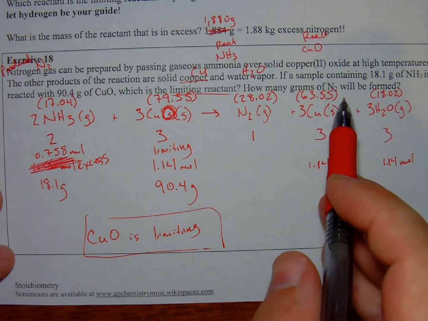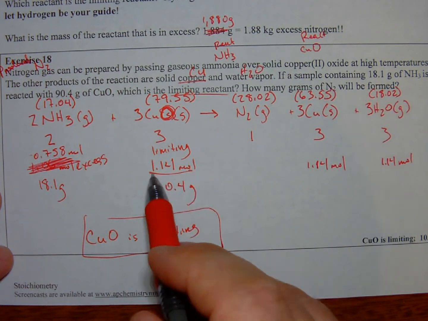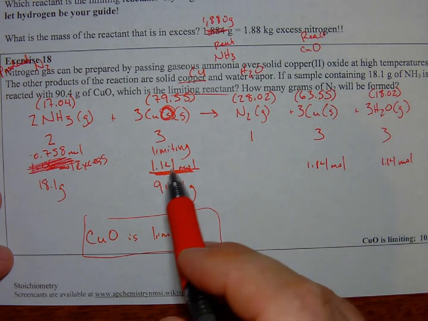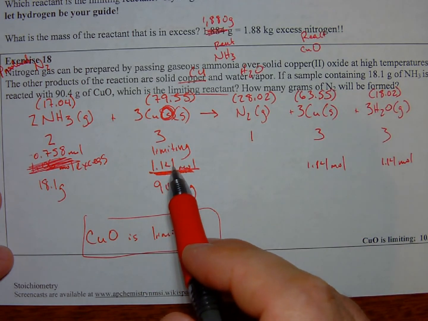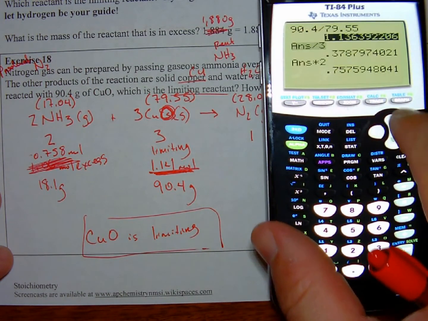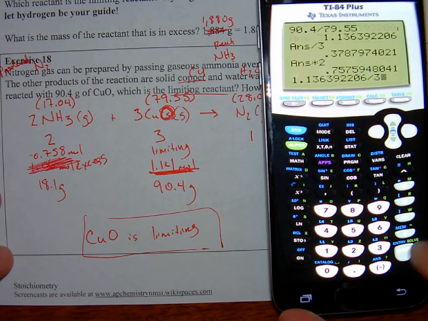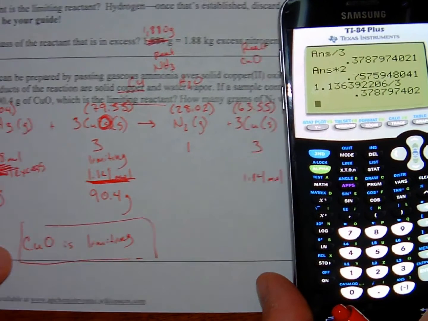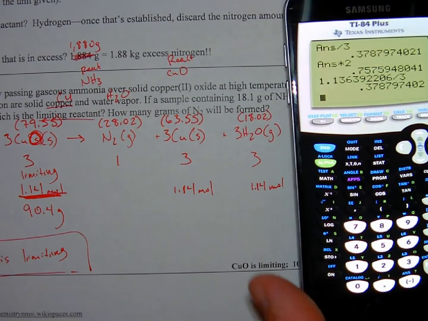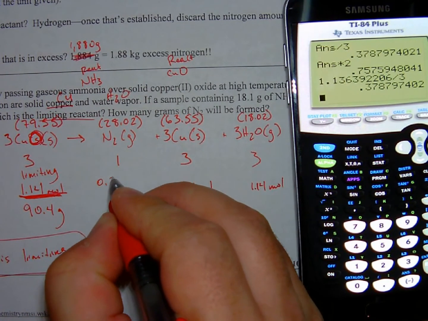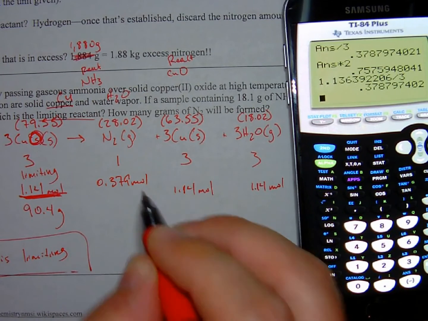So one of my answers, I need one more. How many grams of N2 will be formed? Well, since all of this is going to be completely consumed, and they occur at a 3 to 1 ratio, 1/3 of this will be produced. So let me go back up here and pull that number, divide it by 3, and this is the number of moles of nitrogen that will be produced. I need 3 significant figures, so 0.379 moles will be produced.